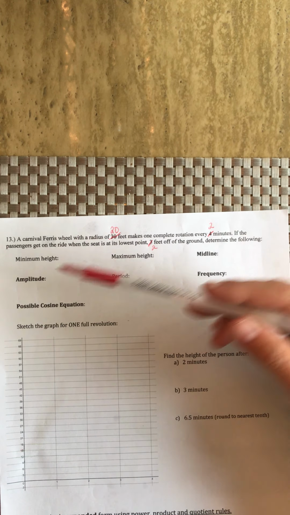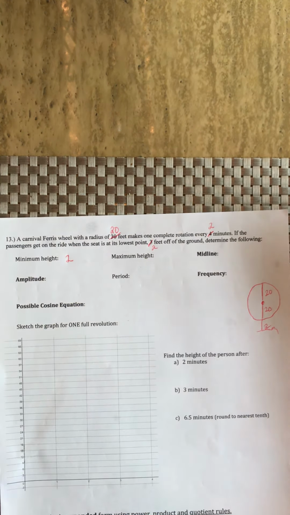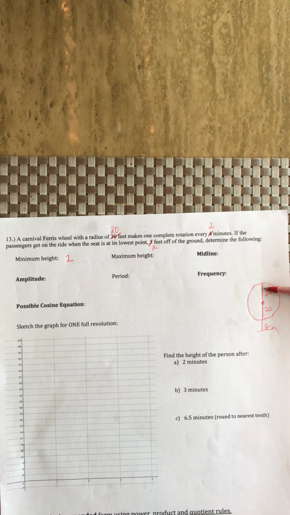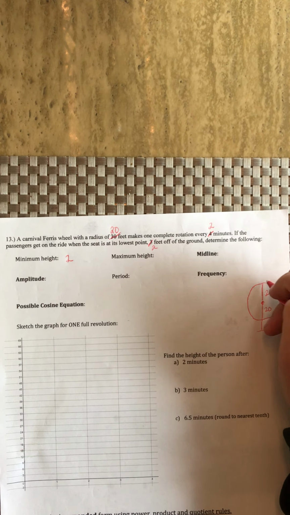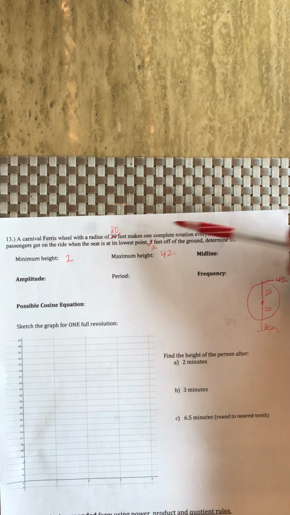Determine each of the following. So our min right here is going to be 2. Our max right here, we have 20 plus 20 plus the 2. So that's going to give us a max of 42. Now remember, you're using your numbers.